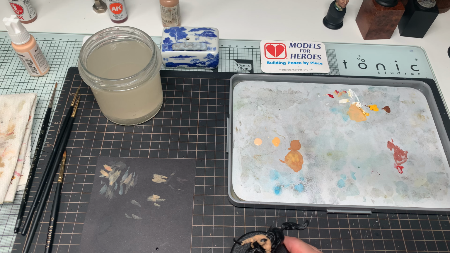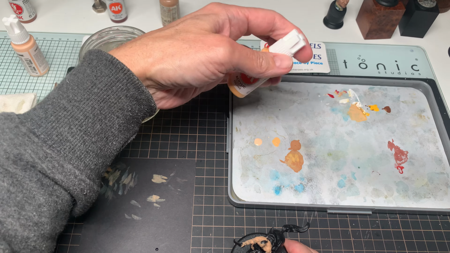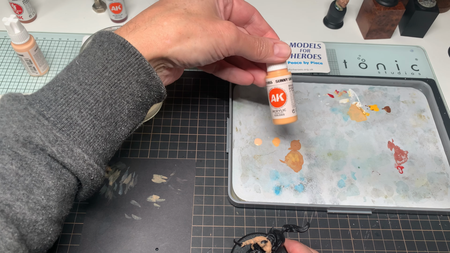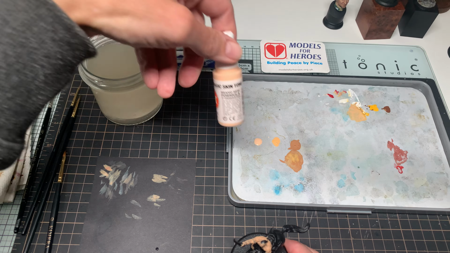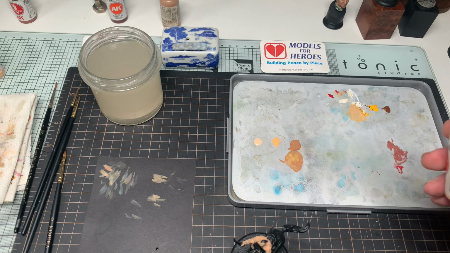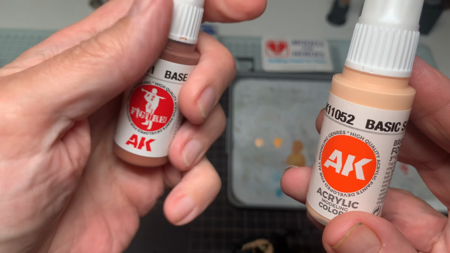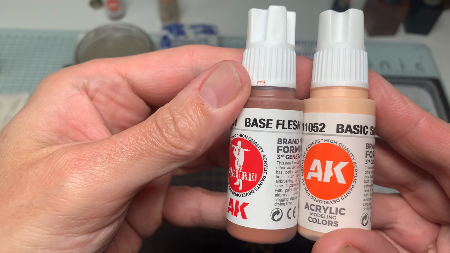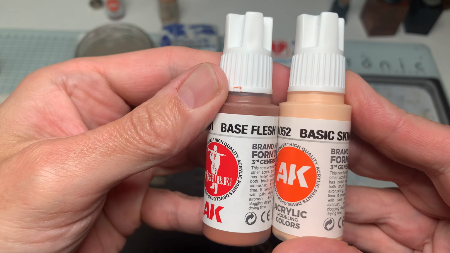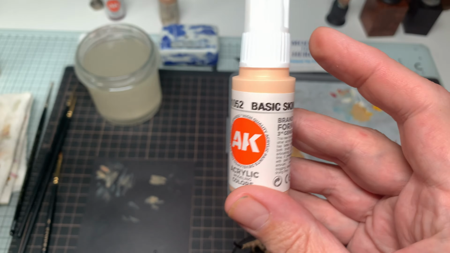Okay, highlights now. I put on my palette the brown sand, the sunny skin tone, and I've also used a basic skin tone, which is actually quite light, just to illustrate the almost absurdity of different naming conventions on these things. Basic skin tone from AK and base flesh from AK. The name implies they're similar purpose, they're very different in colour.